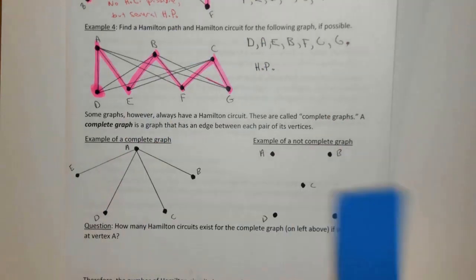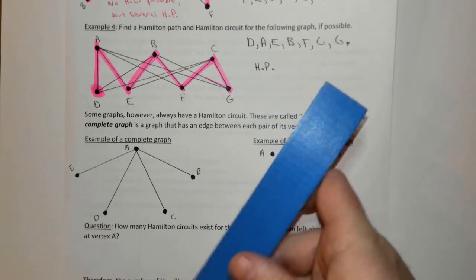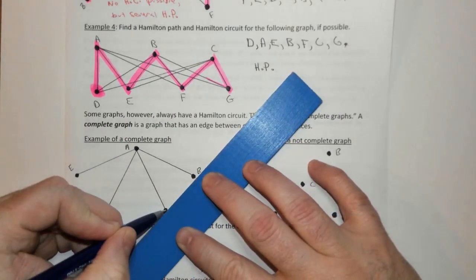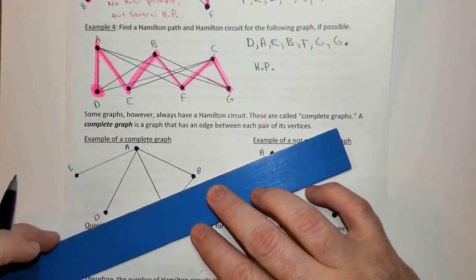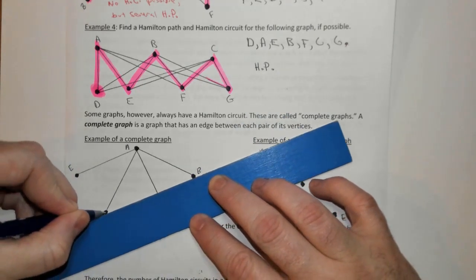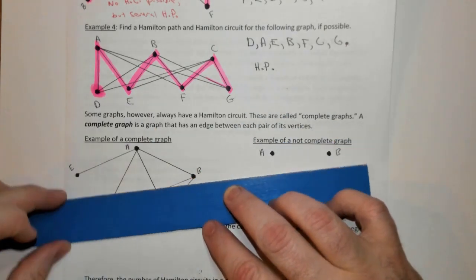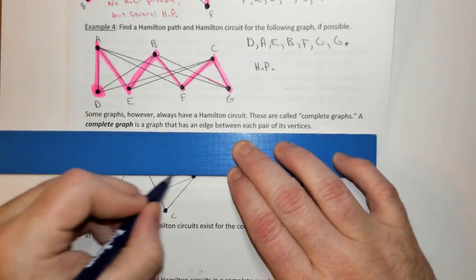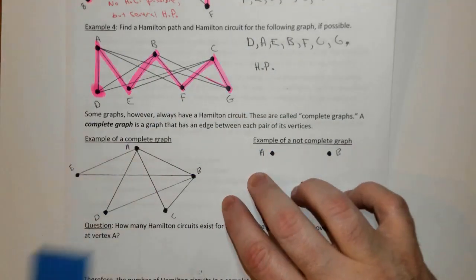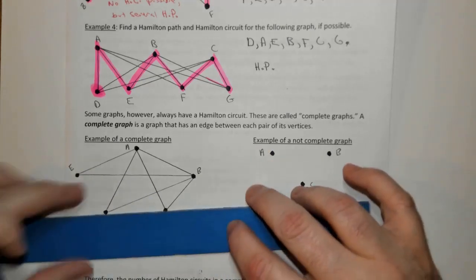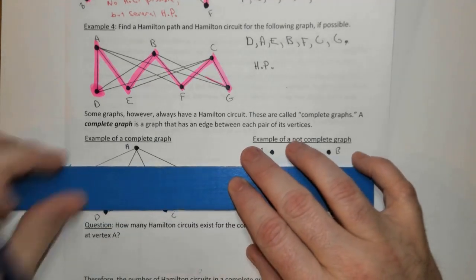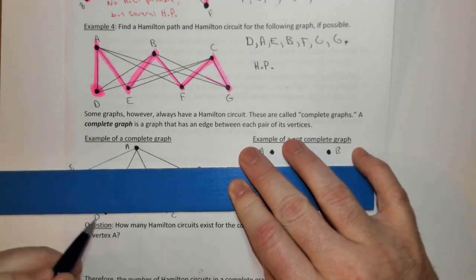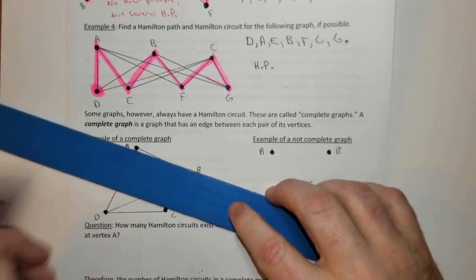Okay, now I'll do B. B is now connected to A, connected to C, now D, and then E. So now move to C. C is connected to A and B, and now D. Then E.